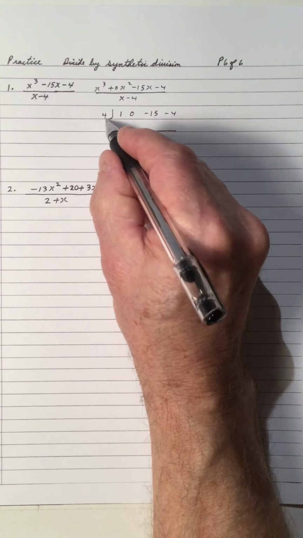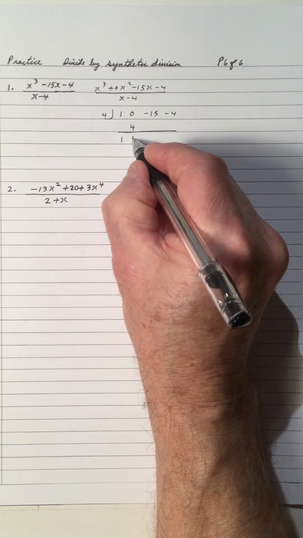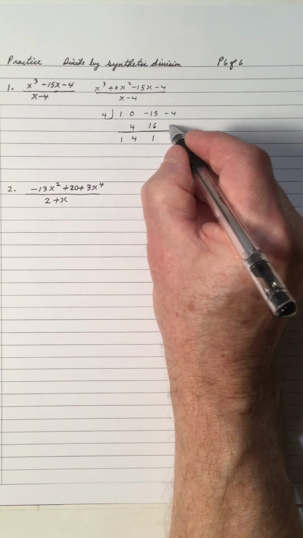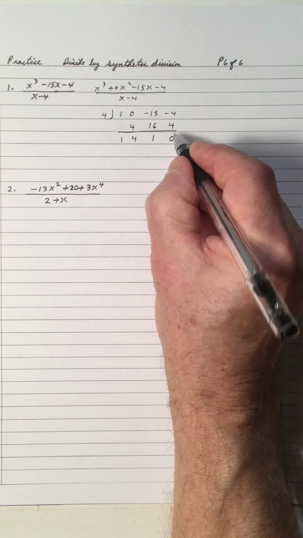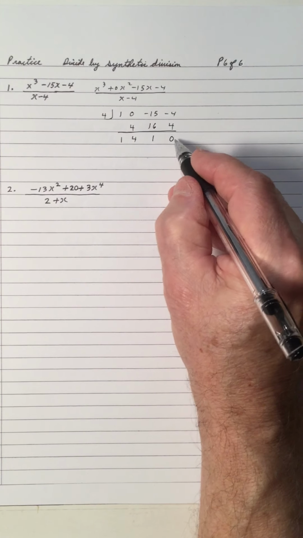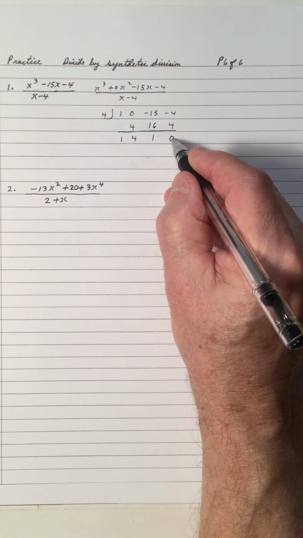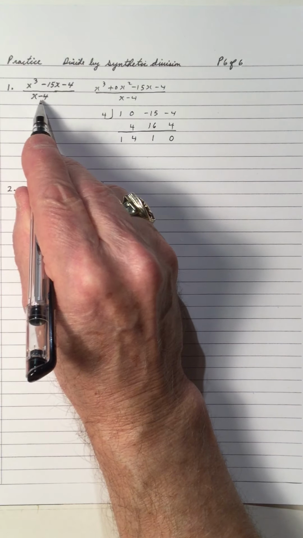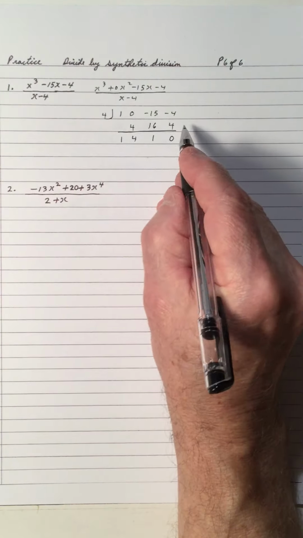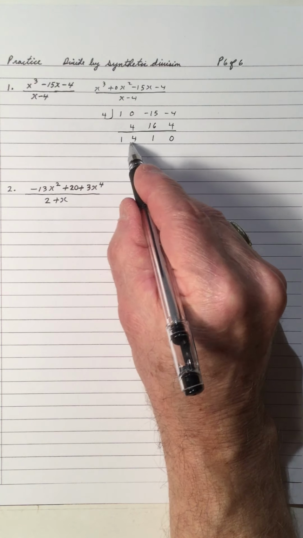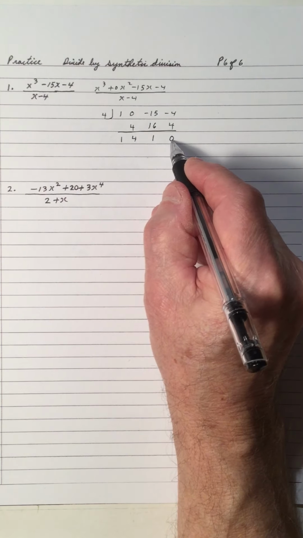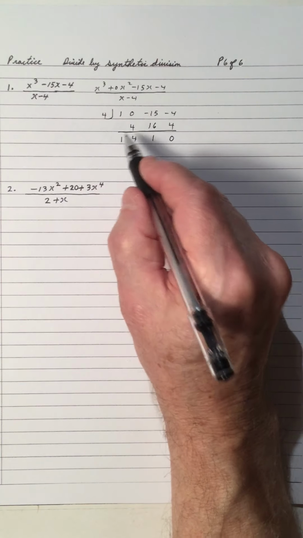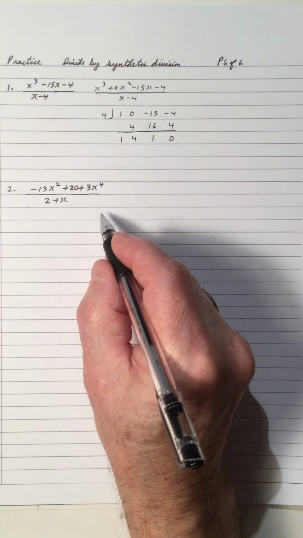Bring down your 1, multiply, 4, add, 4, multiply, 16, add, 1, multiply, 4. Good. Again, remember, you'll see coming up later that this is the remainder. If you did the long division the long way, you would get, up at the top, a 1, 4, 1, and a remainder of 0. Everything cancels at the end. But we'll talk about more later.